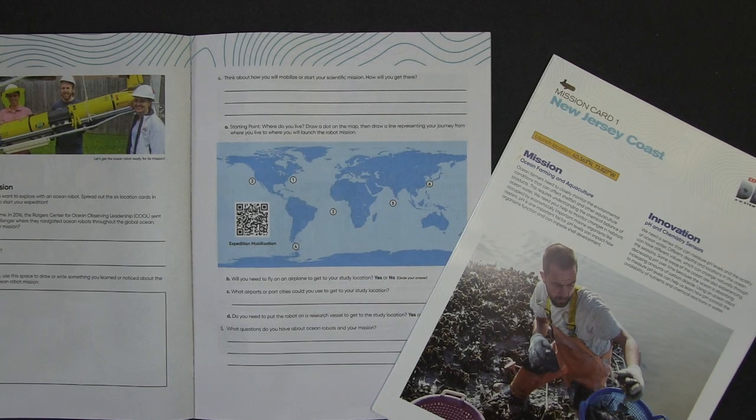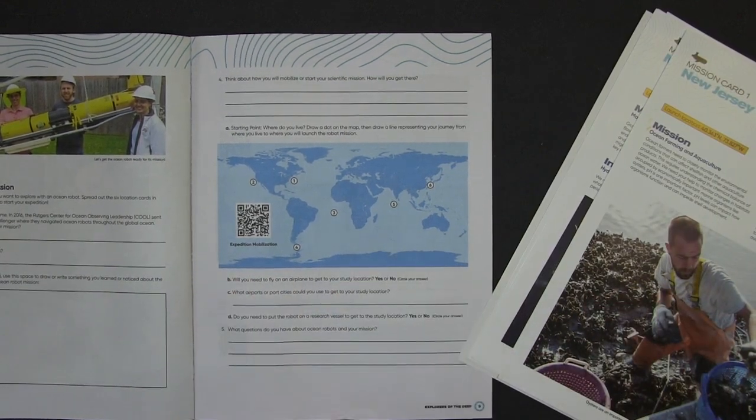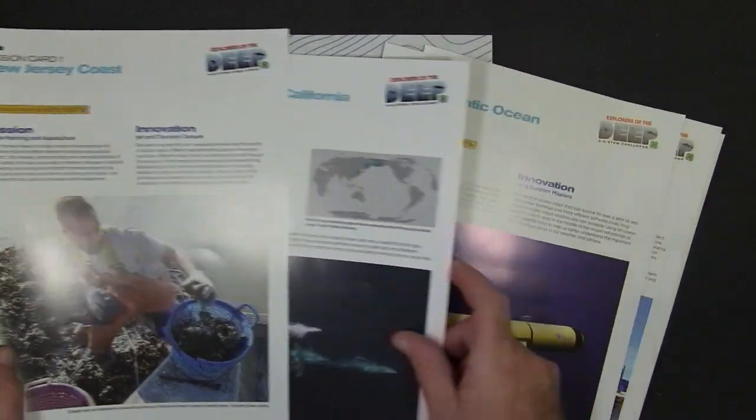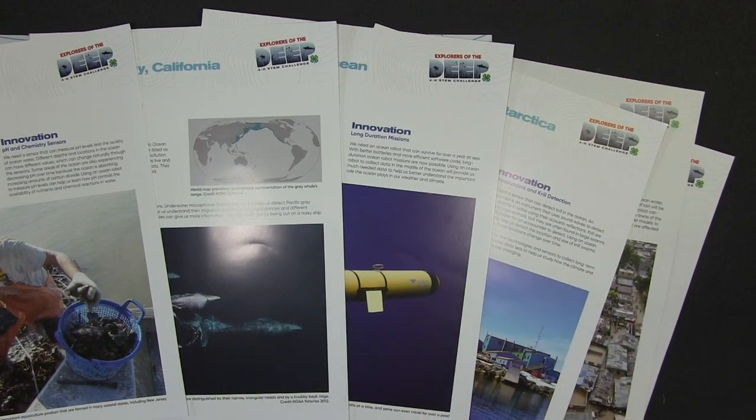In Part 1, Mobilize the Mission, participants will take the map on page 9 of their youth guide and one of the 6 mission cards that they have. And they will determine the logistics that they need to follow in order to get their ocean glider to the location it needs to be.